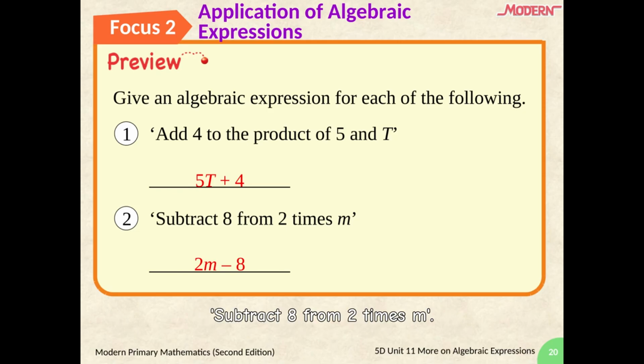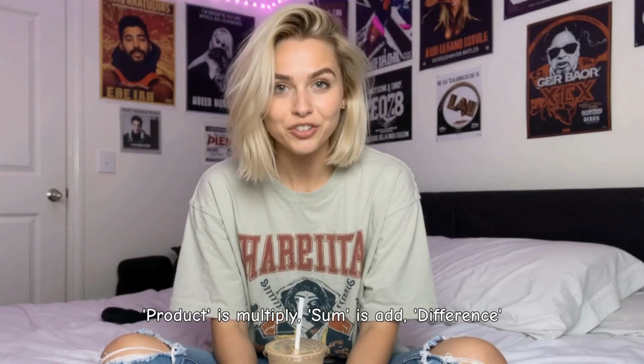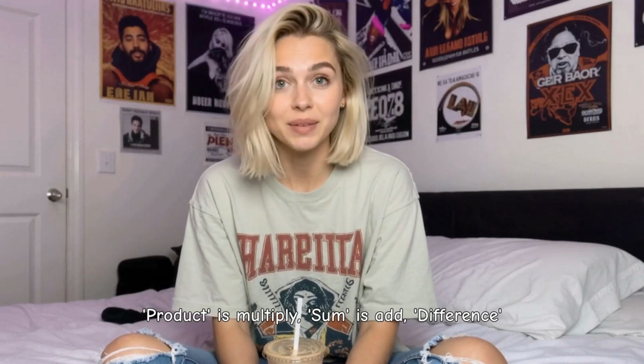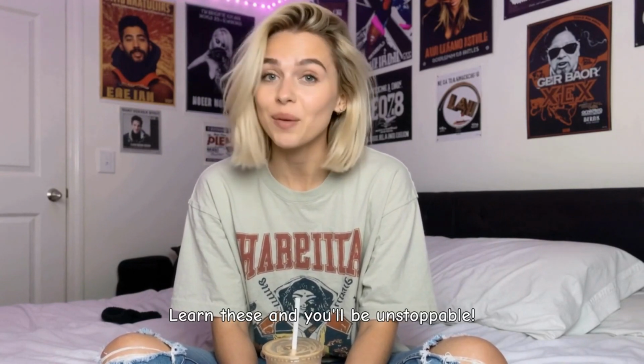Boom. Subtract 8 from 2 times m. Do the multiplication first, 2m, then take away 8. 2m minus 8. You're speaking the language of math now. The secret is in the keywords. Product is multiply, sum is add, difference is subtract. Learn these and you'll be unstoppable.